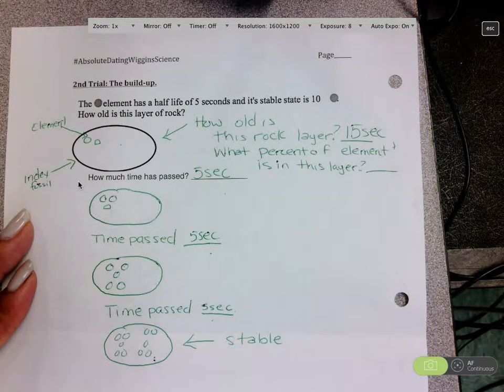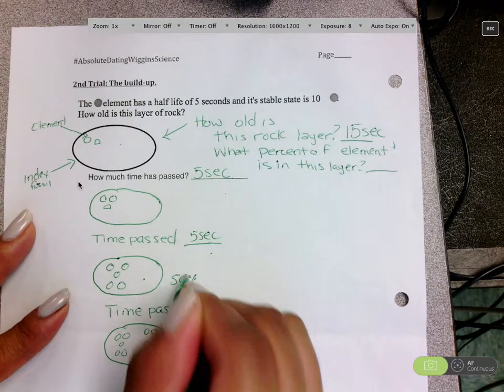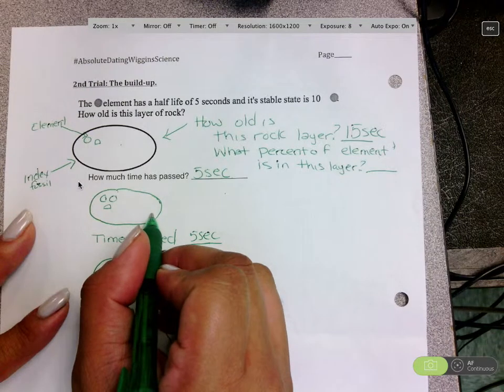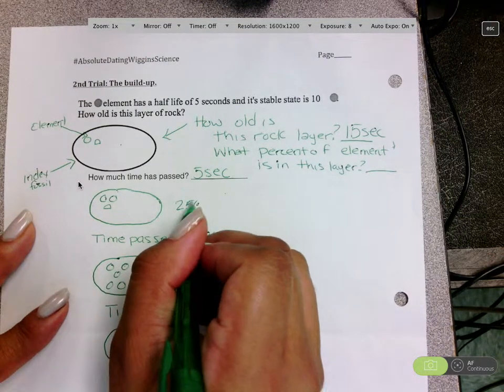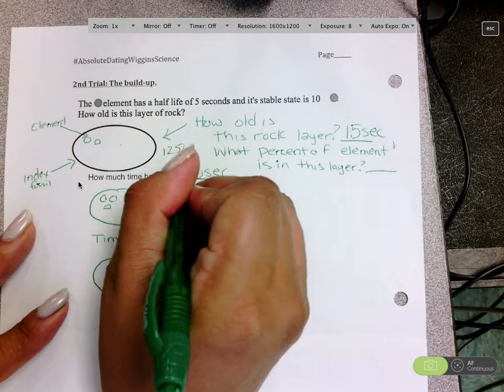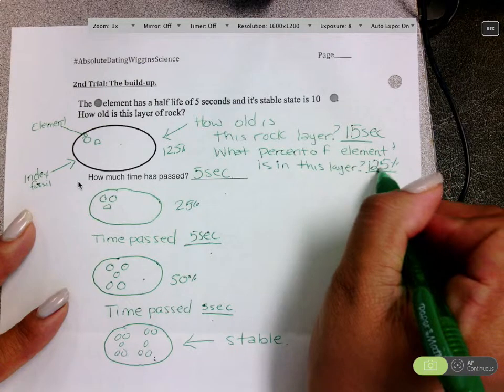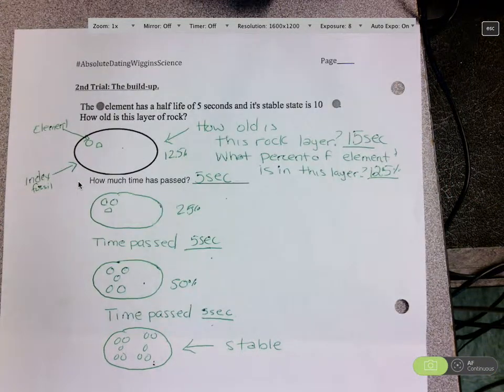Bryson, this went from 100 to 50. From 50, half of 50 would be 25. Half of 25 would be 12.5%. So 12.5% of the element is there.